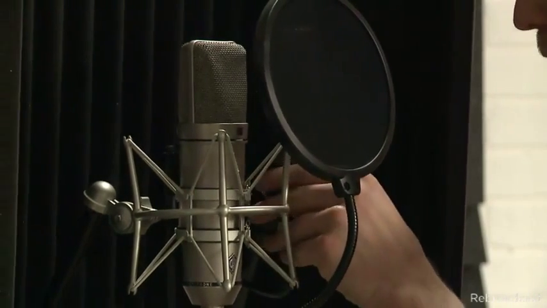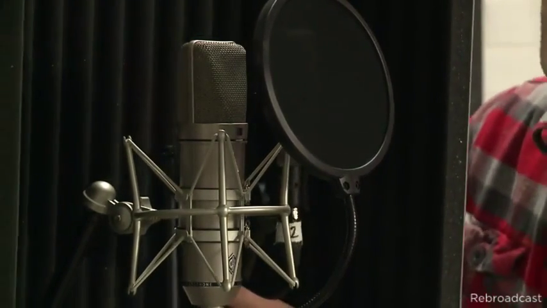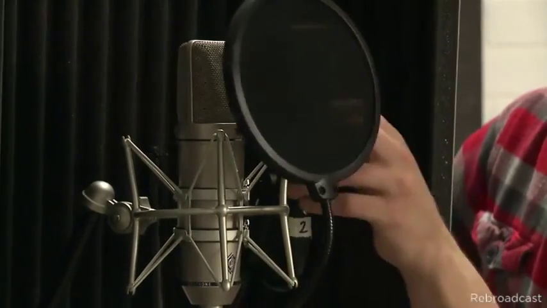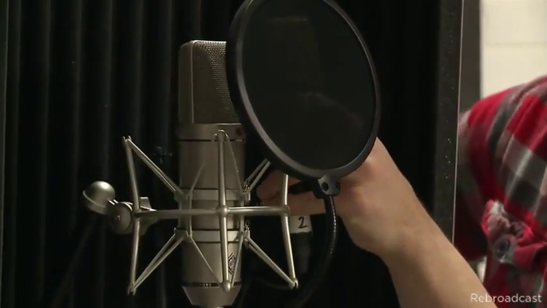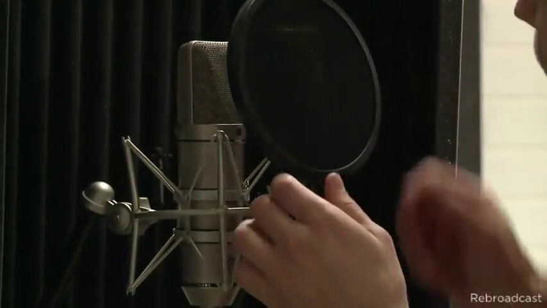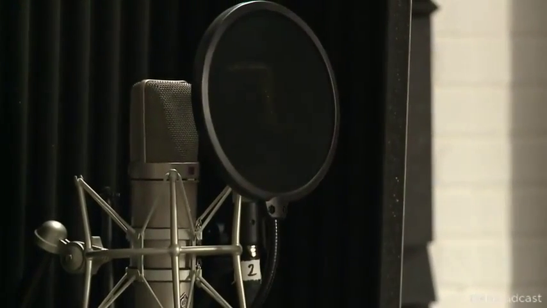So if you're doing a shootout with mics, they've got to be as close as possible to being at the same position. It's theoretically impossible, but you can get close. All right. Should be good. Cool.